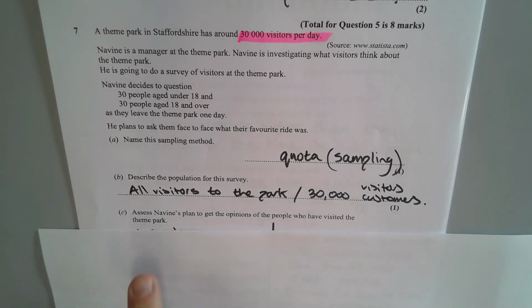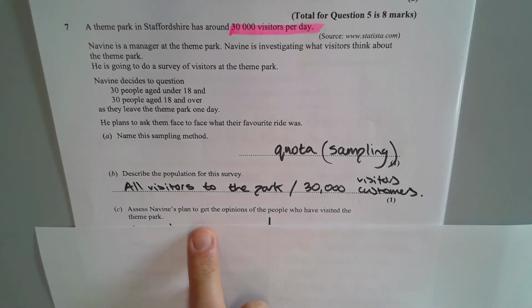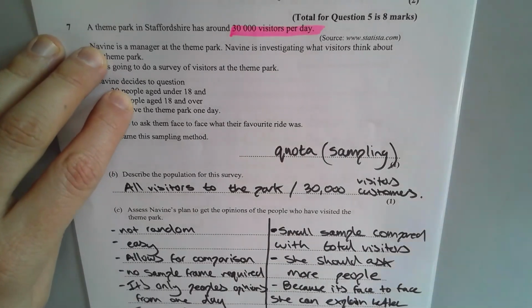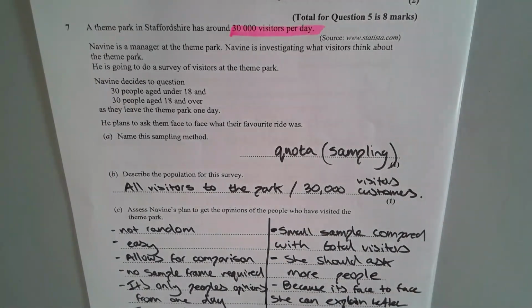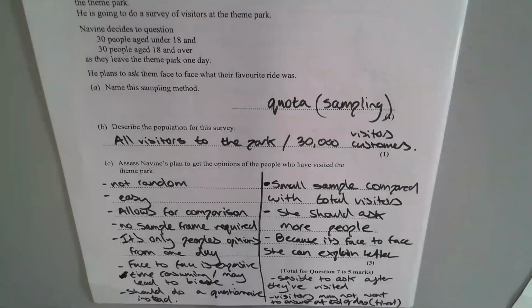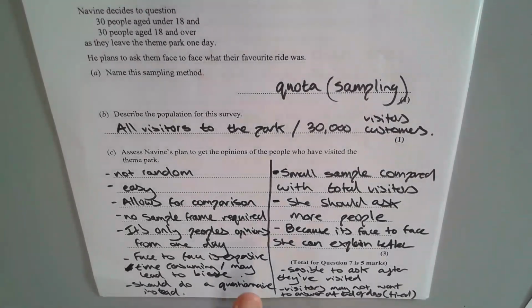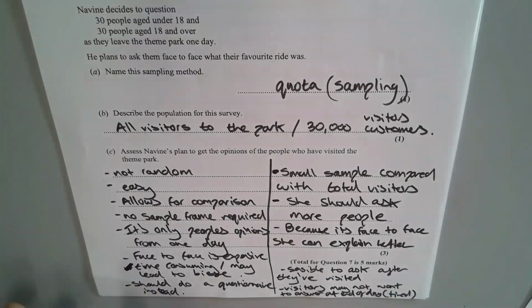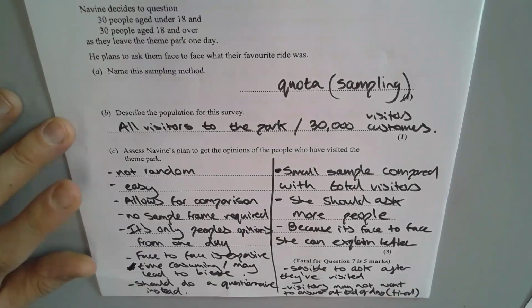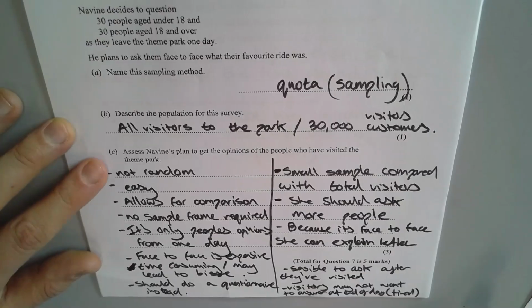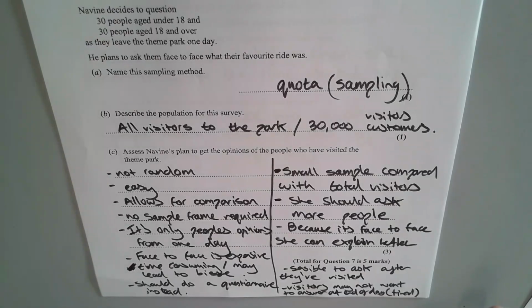Now on our next question, we're asked to assess Naveen's plan to get the opinions of the people who have visited the theme park. Okay. Now there are 3 marks available for this, and essentially you can pick 3 of these things. So you should be reading your answer and looking for 3 of these things. Point 1, it's not random. Okay, she's not selected these people randomly.